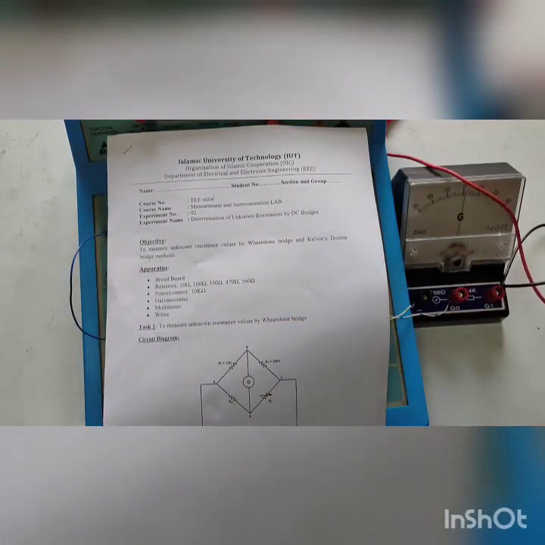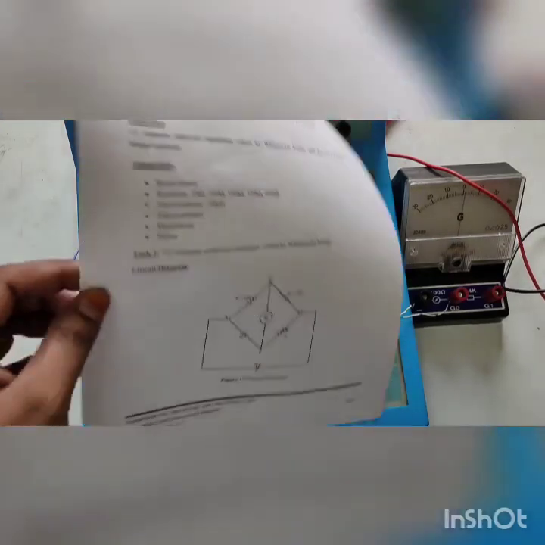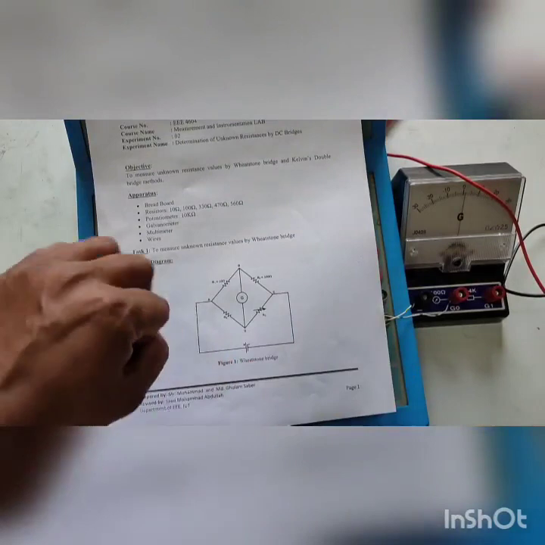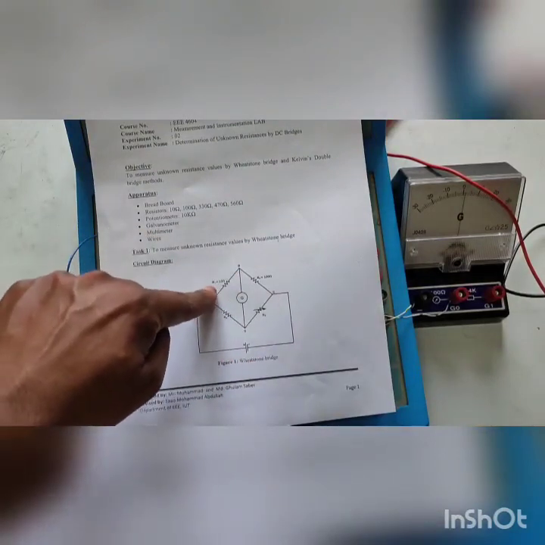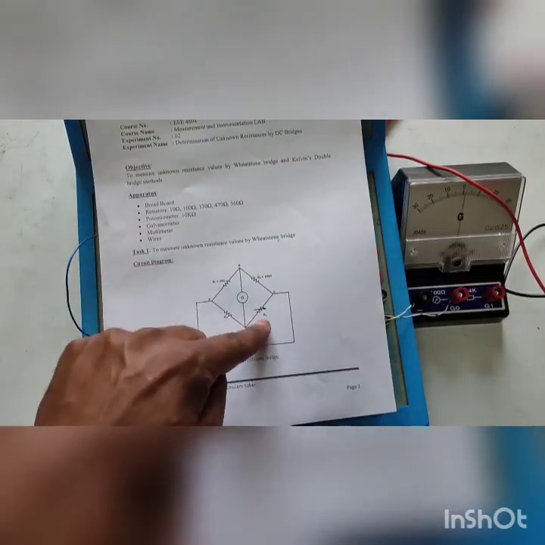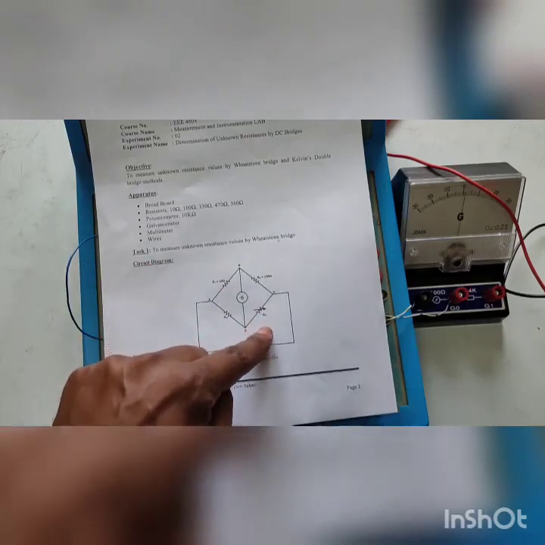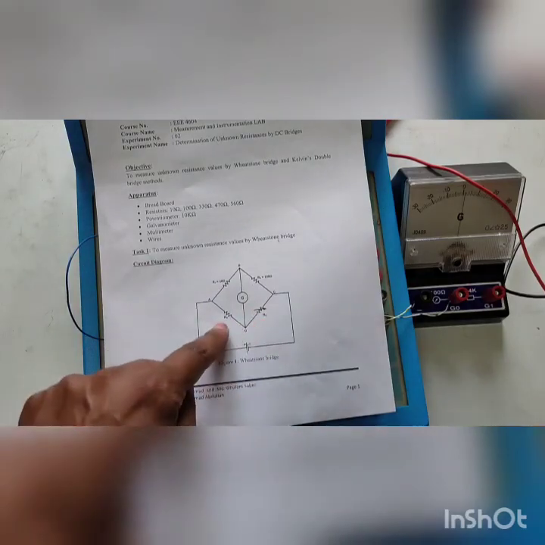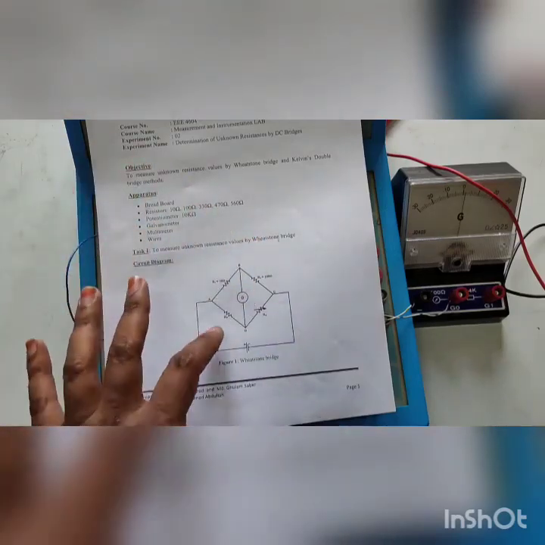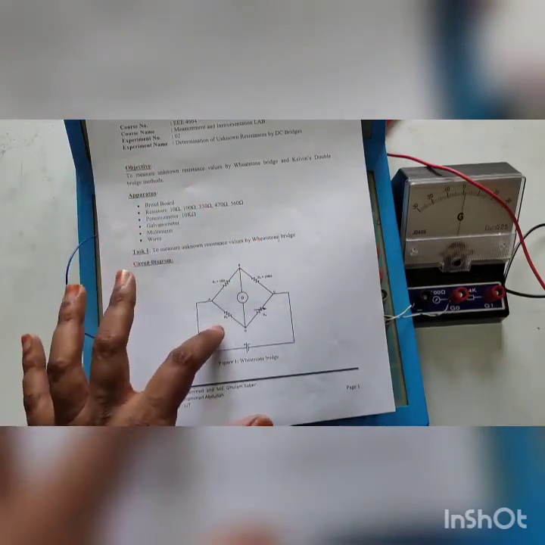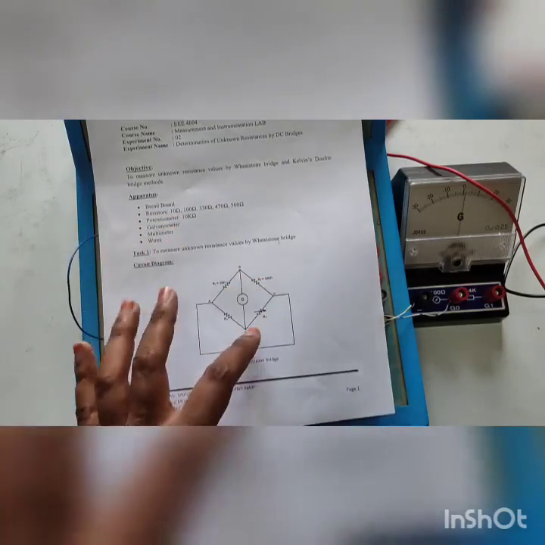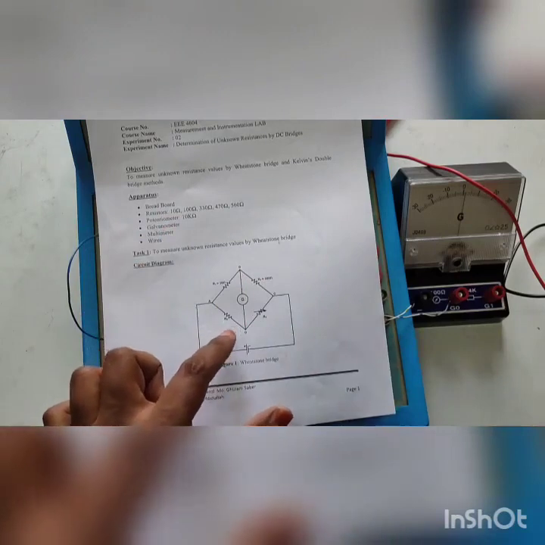So now go through the circuit diagram. You can see there is a circuit diagram over there. Its values have already been written there, 10k, 100k, and this is Rx and this is R3. R3 is actually our potentiometer, which we have to vary, and this is the Rx. So we have to find this value Rx. From this circuit, the Rx is the unknown resistance, and these 3 resistances are the known resistances.